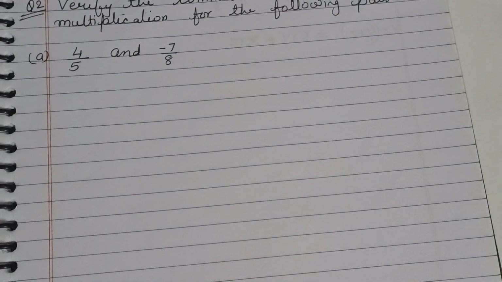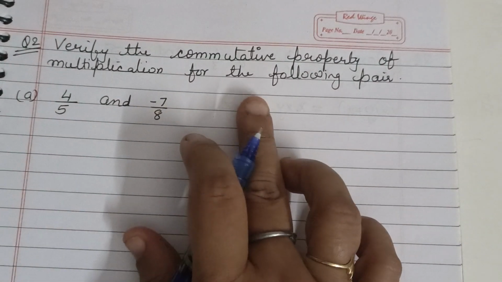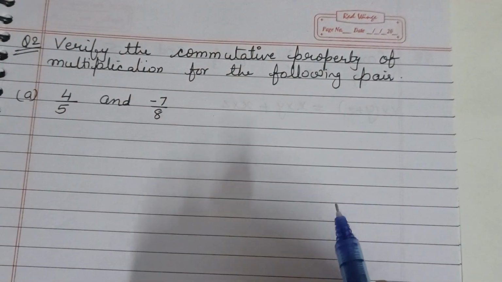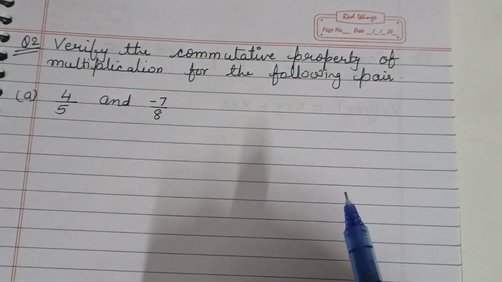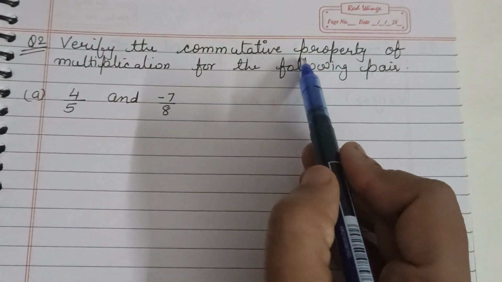Now let us take one more problem. Verify the commutative property for the following pair, right? Commutative property is always applicable only for two numbers. And what it says, a property of multiplication: whether you multiply 4 upon 5 multiplied minus 7 by 8, or you multiply minus 7 by 8 by 4 by 5, in both cases the answer should remain unchanged. So let us do the solution, right?